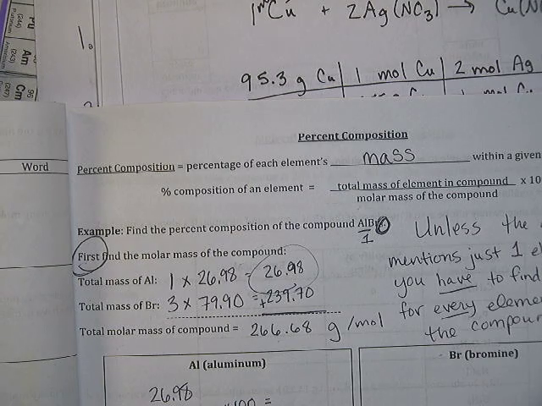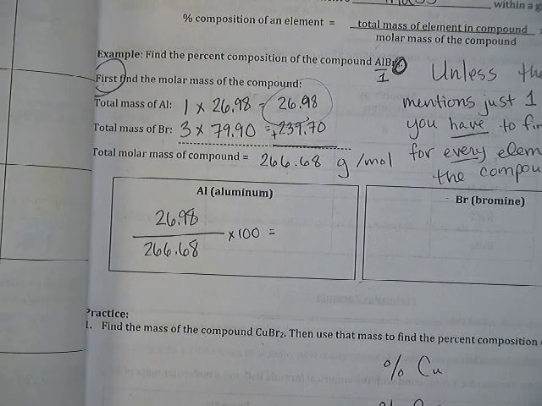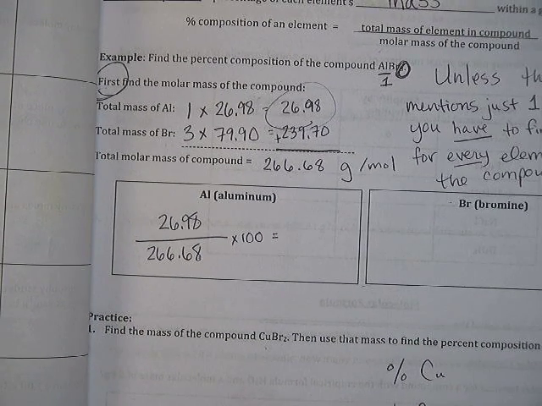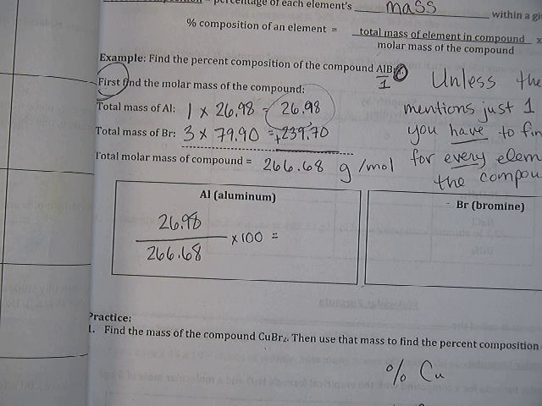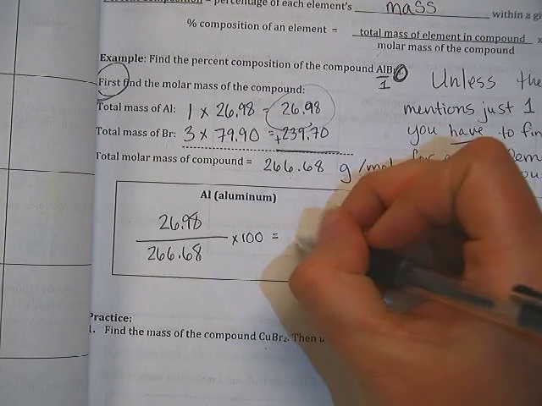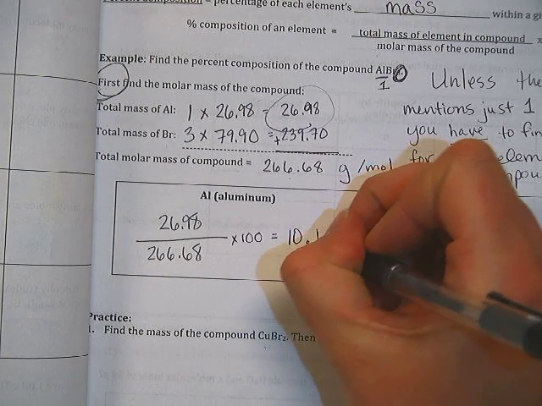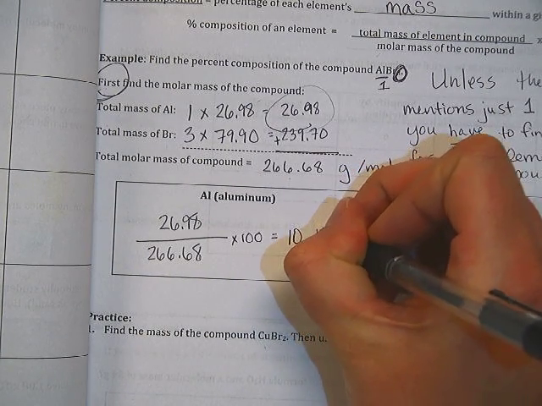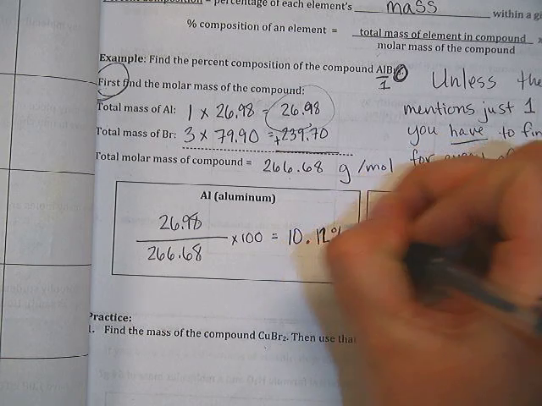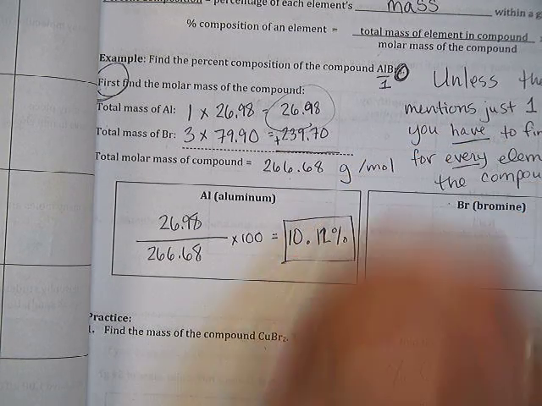And if you type that into your calculator correctly, I'll give you a second. Go ahead, type it out. Shout out the answer when you get it. That won't be annoying to your classmates at all. You should get 10.11, or excuse me, it should round to 10.12%. Yes, we're still doing 2 decimal places.